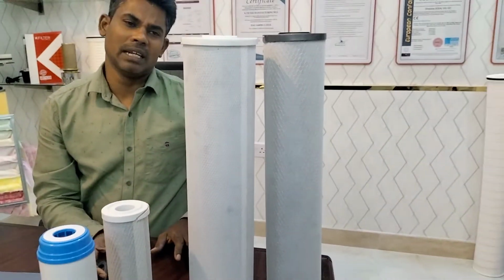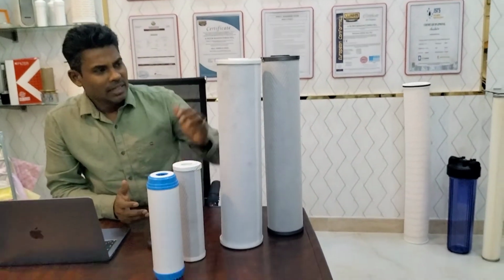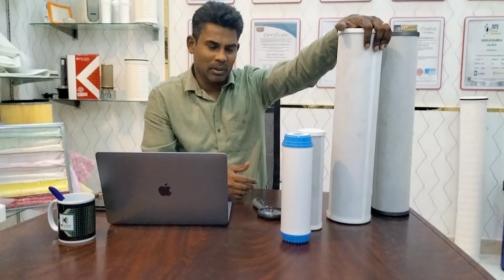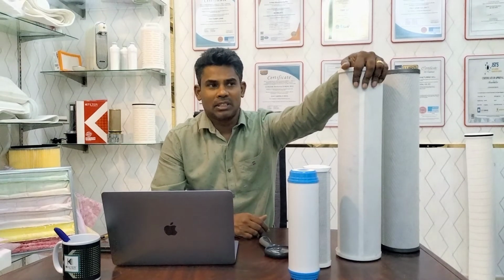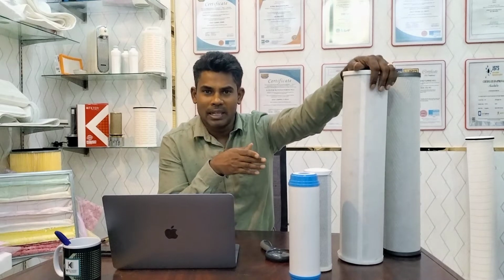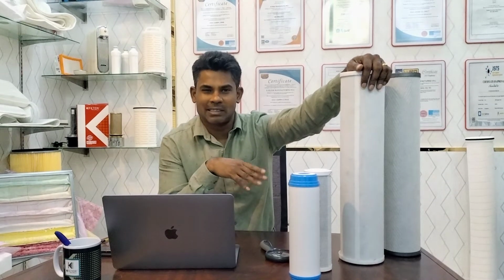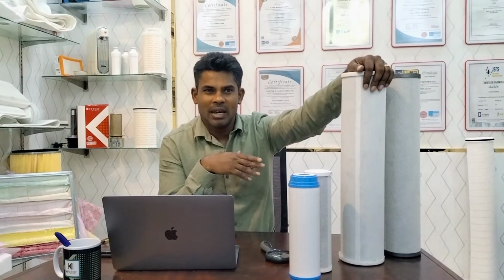These three are for three different applications. This cartridge is used particularly for chlorine and chloramine reduction, for pharmaceutical companies and cosmetics manufacturers, like face packs and hand washing soaps.